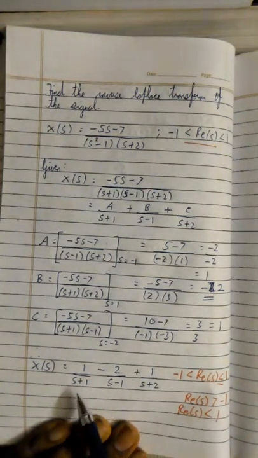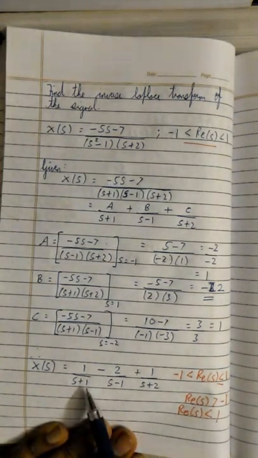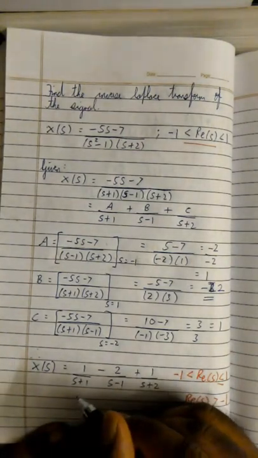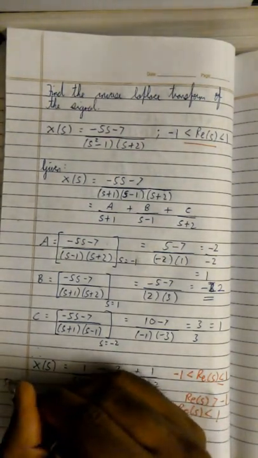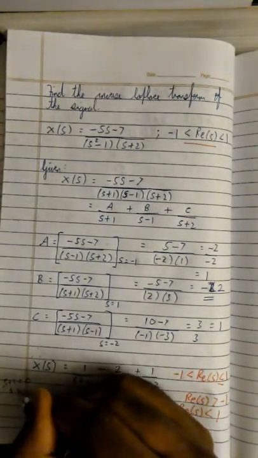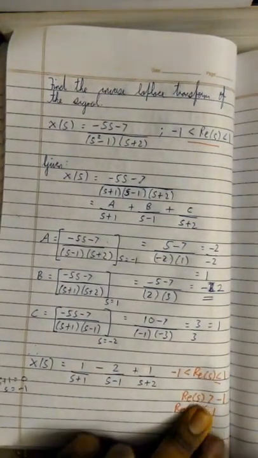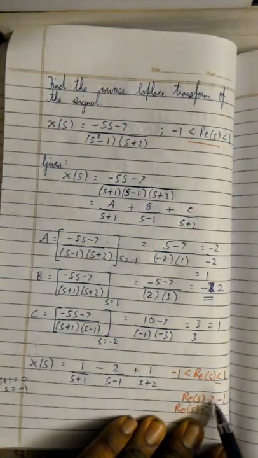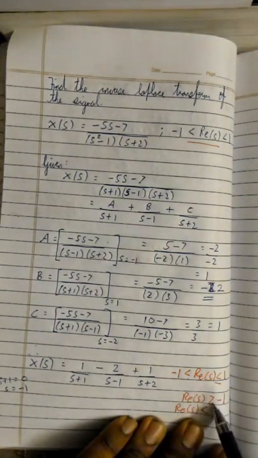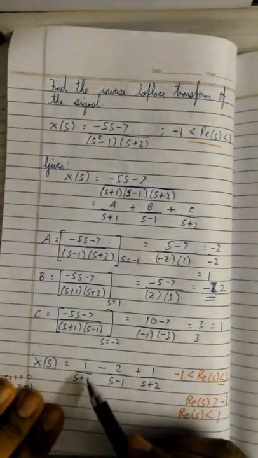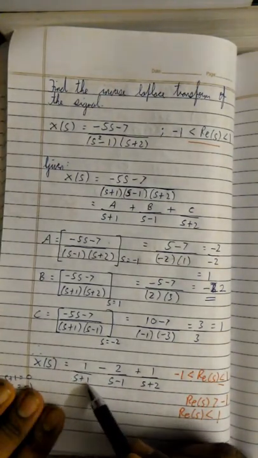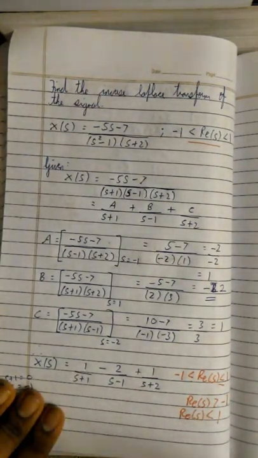So the pole for this is s is equal to minus 1. According to your question, the real part of s is greater than minus 1. So this means that this term is a right-sided signal. That's how we find out.